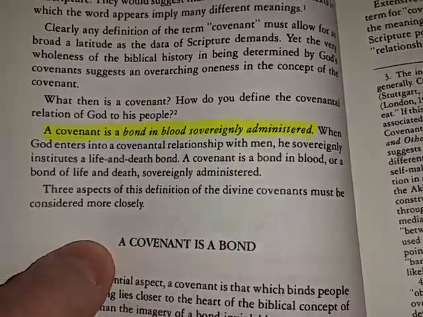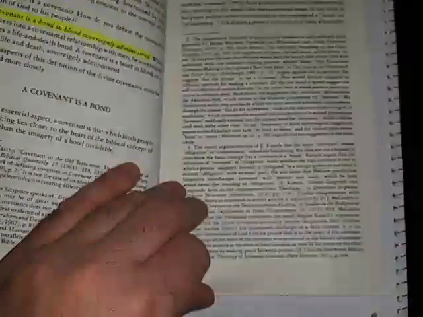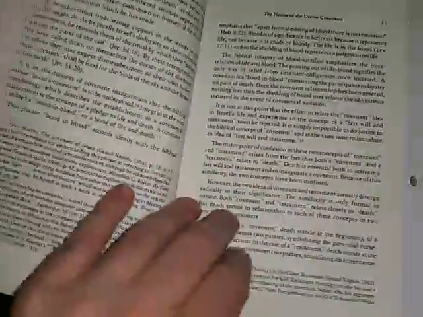You'll see here, a covenant is a bond in blood, sovereignly administrated. That's the note that I took, just trying to get the really important stuff out of here.